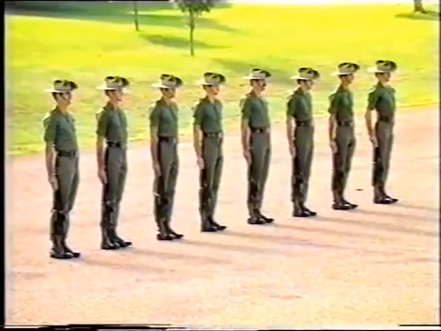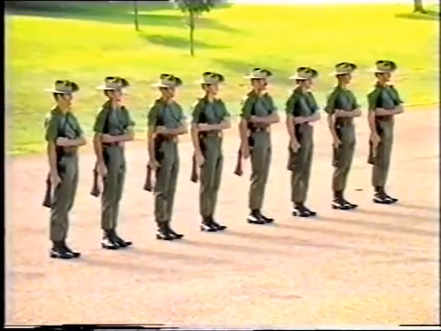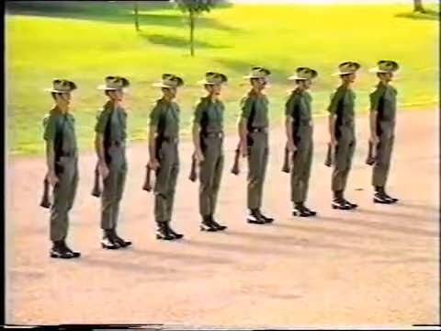Squad! Shoulder! Arms! Cut the arm away. Number 2 and number 4. Stand up straight during that movement. Don't reach down for the rifle. Number 1 and number 7.